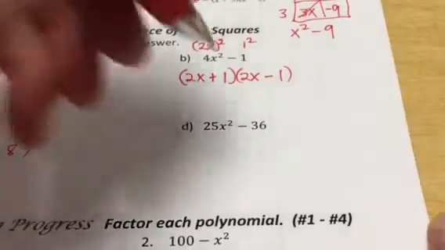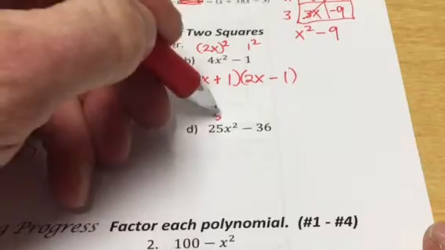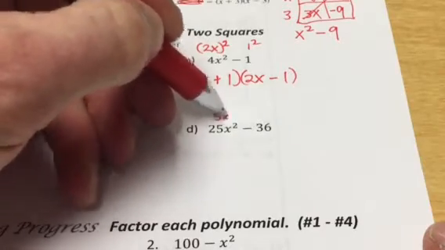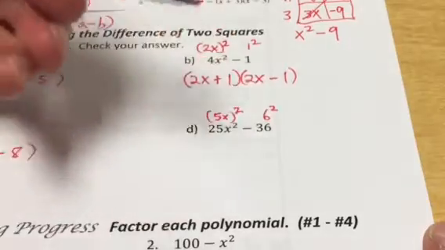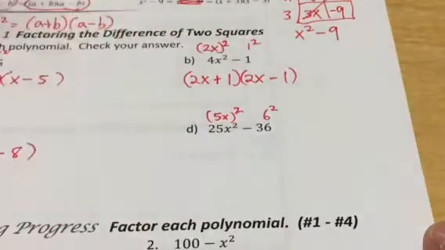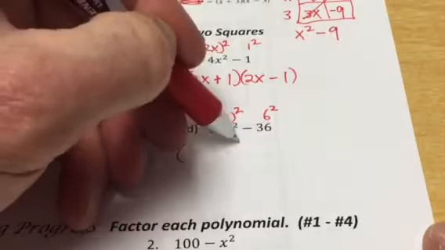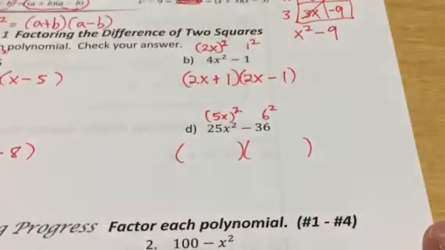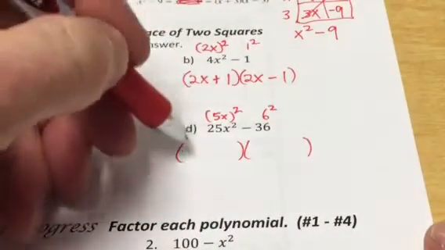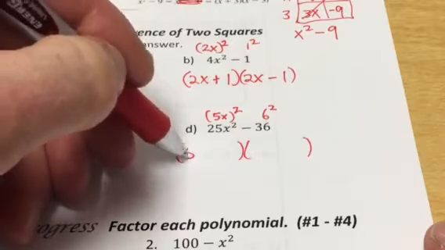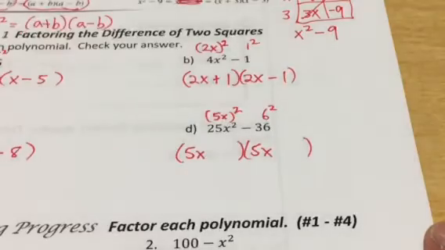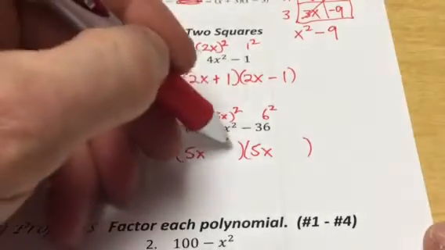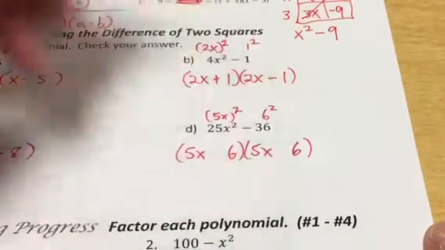Okay, example D over here has 5x being squared and 6 being squared. So it's a difference of squares, and so it can be factored into a product of conjugates. So 5x is playing the part of a in this case, and 6 is playing the part of b.